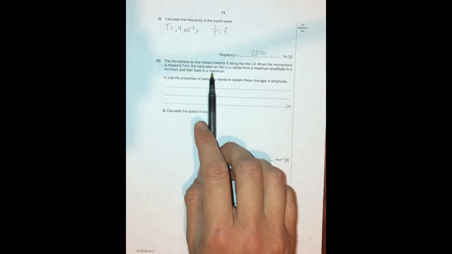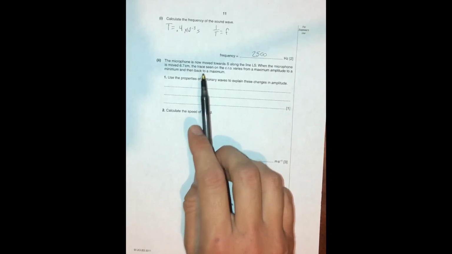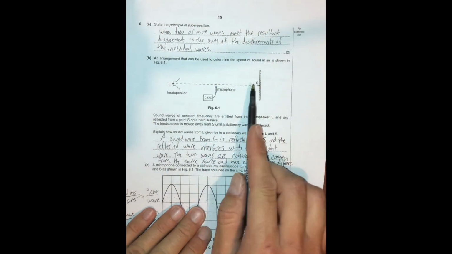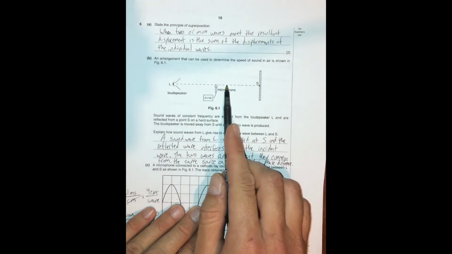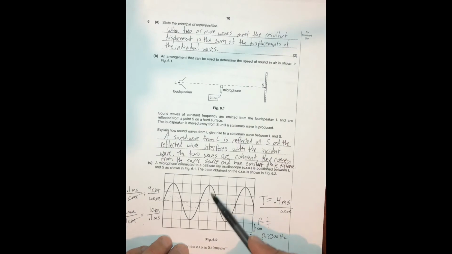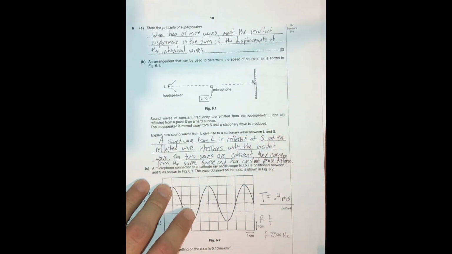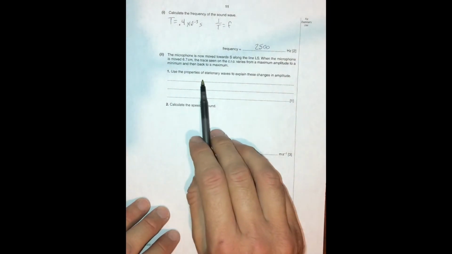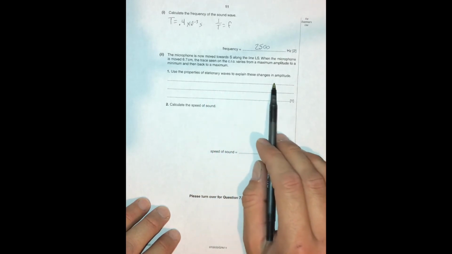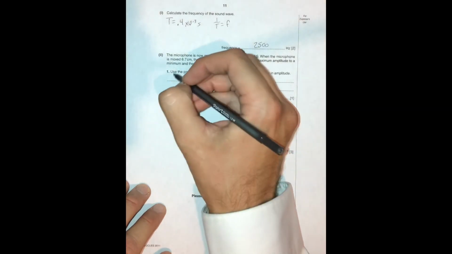It varies from a maximum to a minimum and then back to a maximum. Well, it's going to read a maximum at those points where the particles are moving the most, right? Those are going to be the antinodes. It's going to go down to a minimum at the places where there's not so much motion, at those places where there's nodes. So it says use the properties of stationary waves to explain these changes in amplitudes. So that's basically what we need to explain there.